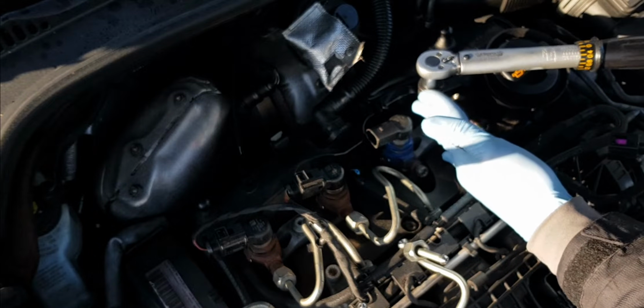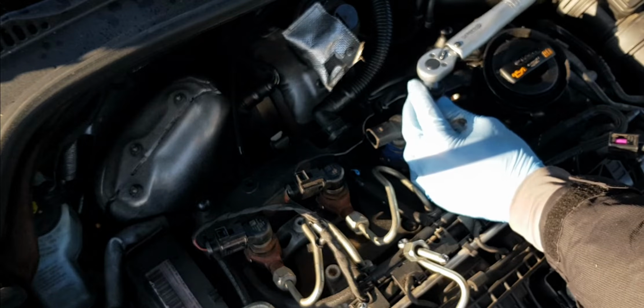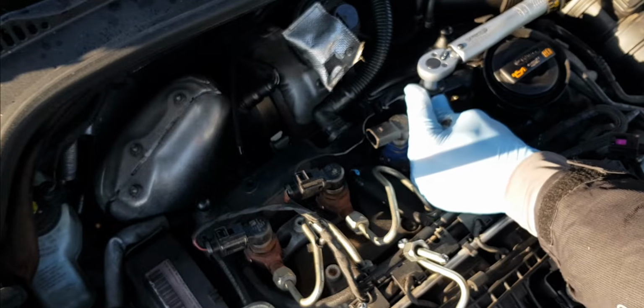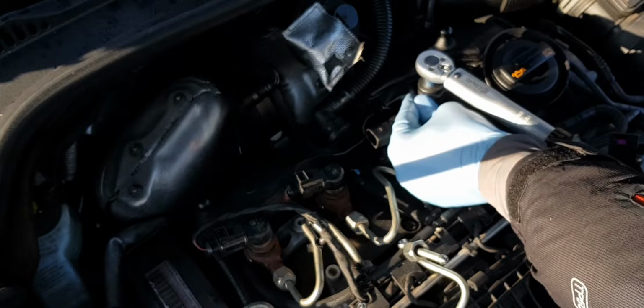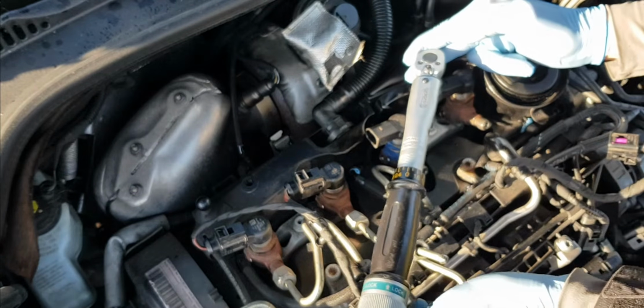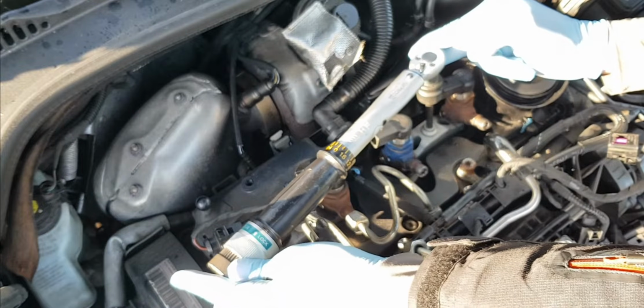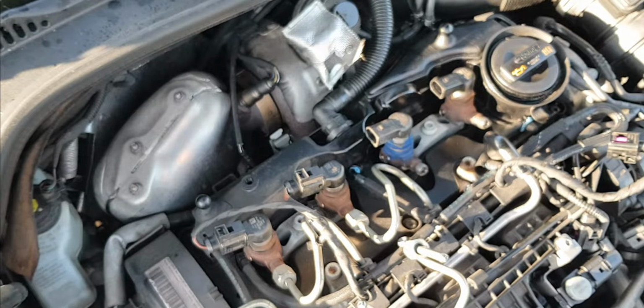You can hear the click. Now from here we have to tighten another 180 degrees, so that's 90. And another 90. That's 180. This is up to spec.